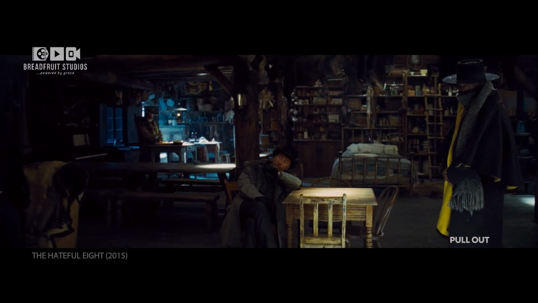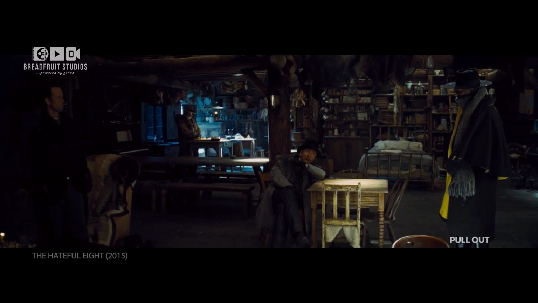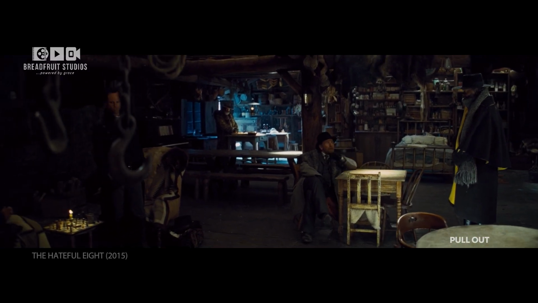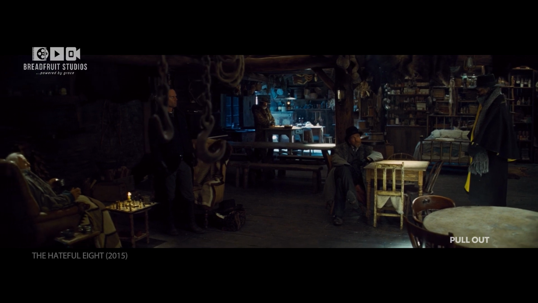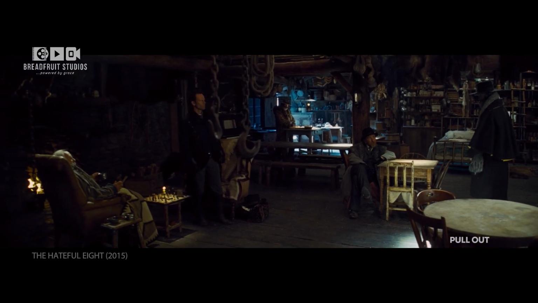And if you shoot this unarmed old man, I guarantee I will hang you by the neck until you are dead, once we arrive in Red Rock.